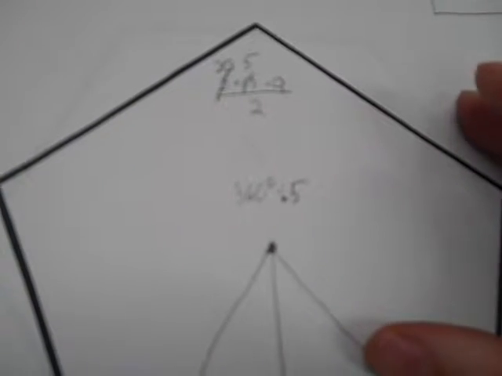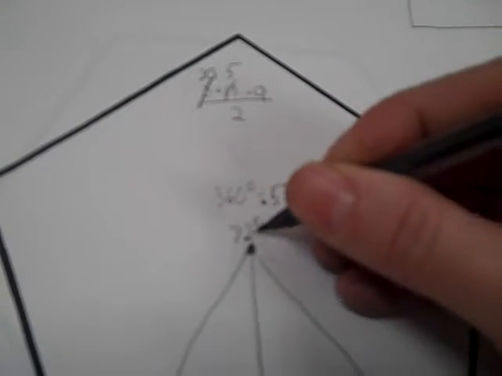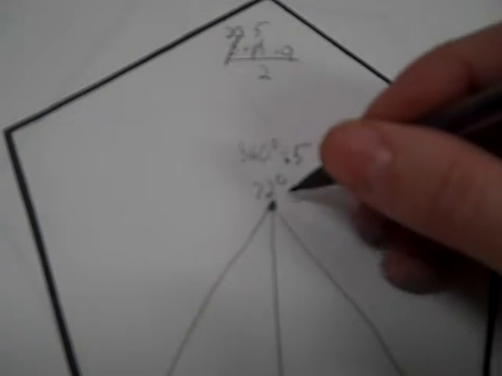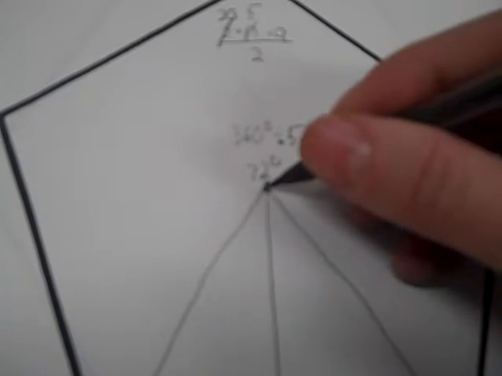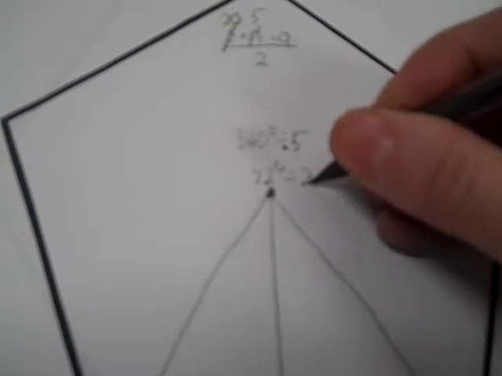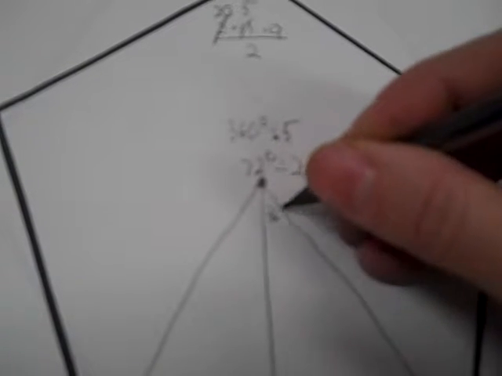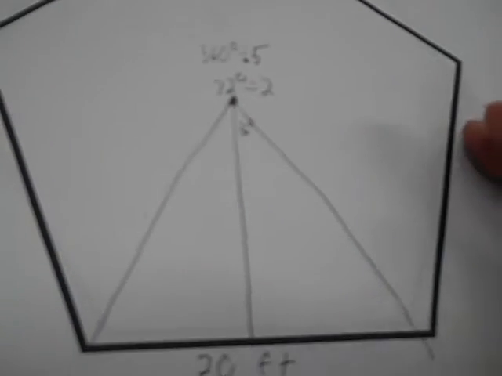So I'm going to divide that by 5, and 360 divided by 5 is 72. Put 72 right there. Now we've cut that angle 72 into 2 equal halves, so divide that by 2, and that's 36 degrees. So we put 36 degrees inside there.